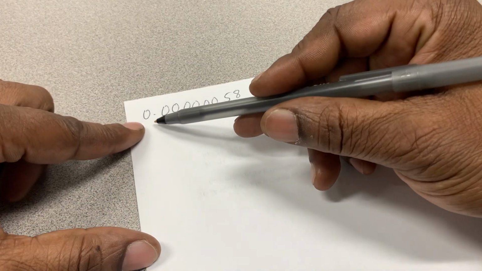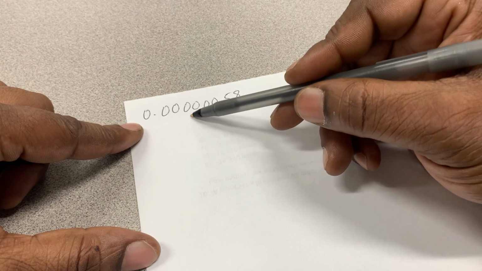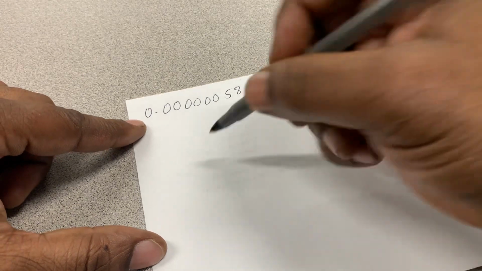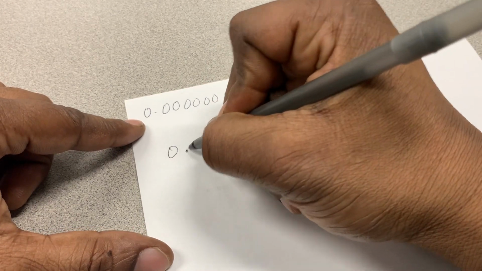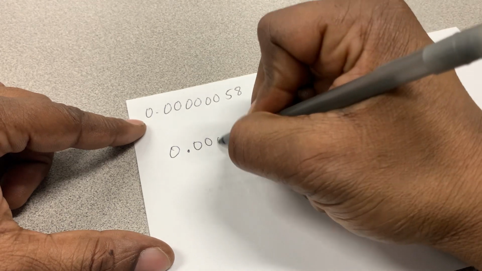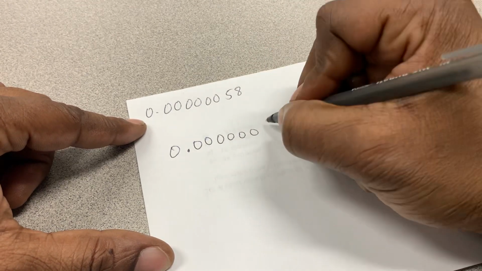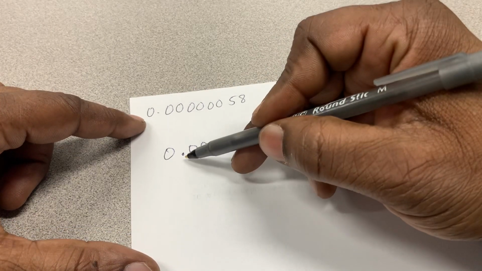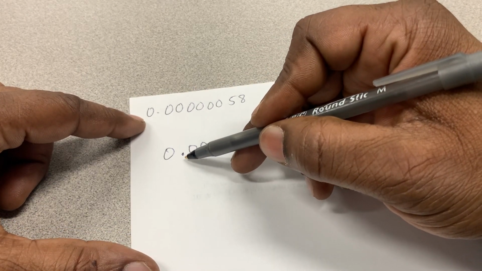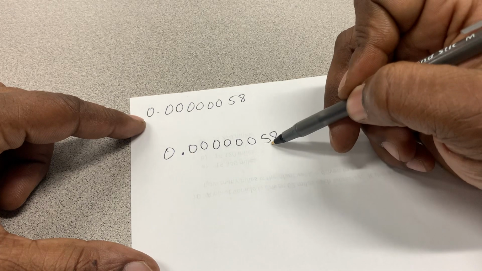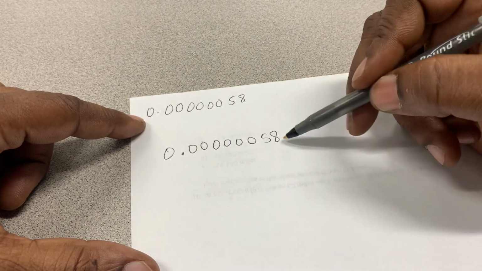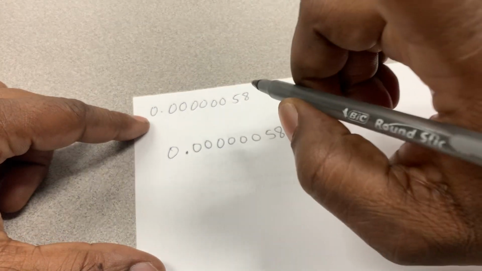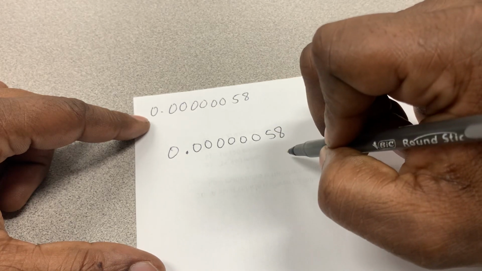Okay, so now we have this number right here, which is 0.00000058. So first thing is rewrite it first. Okay, then I'm going to write 58. So now you have a decimal. So we need to get this decimal to over here. Now you see how this number is less than 1? I want you to remember that. This number is super smaller than 1.